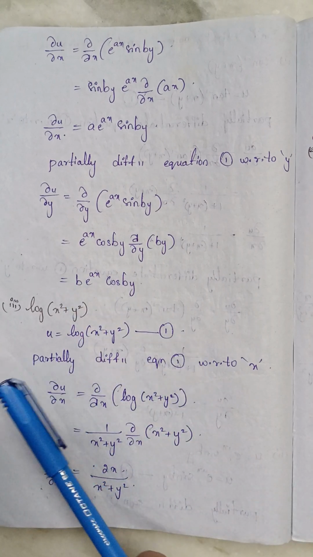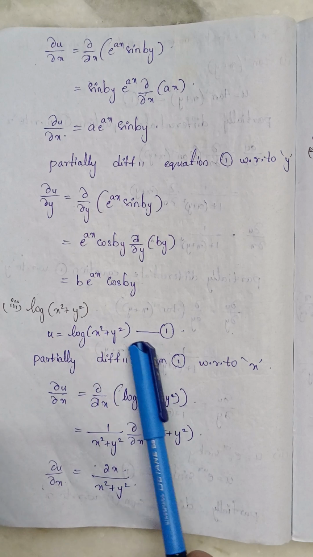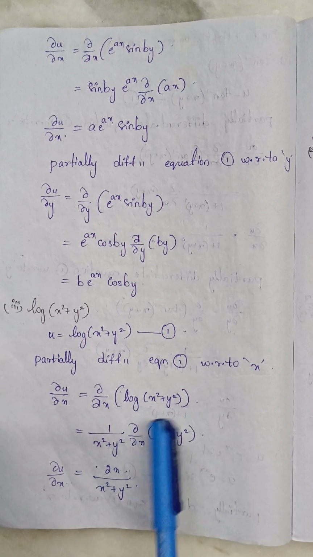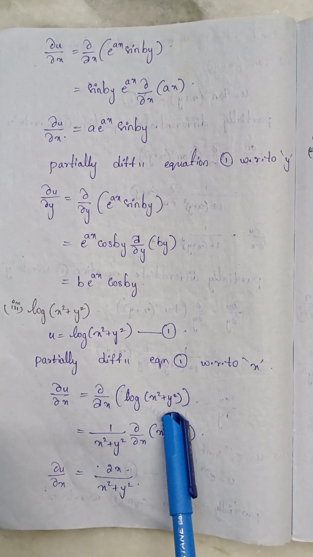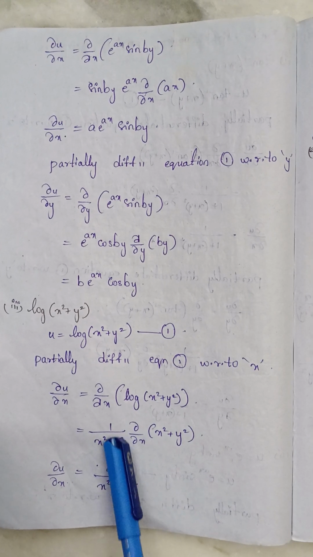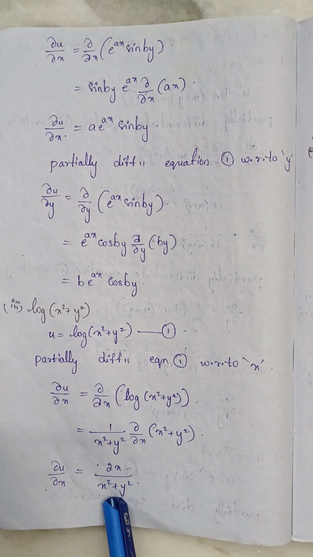See another one, log of x square plus y square. It is also a combination of x and y. First of all, partially differentiate equation 1 with respect to x. Then it is like a log x form. The derivative of log x is 1 by x. Again, dou by dou x of this term, means x square derivative is 2x. So 2x by.